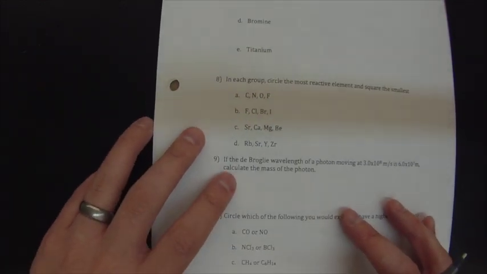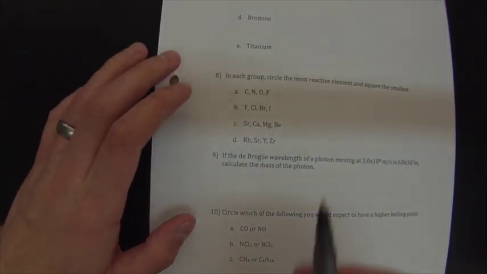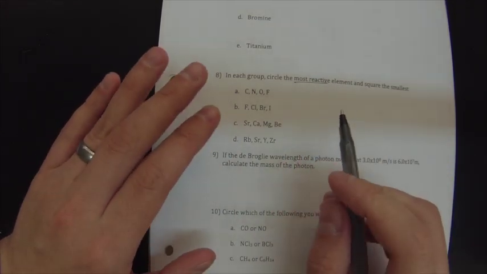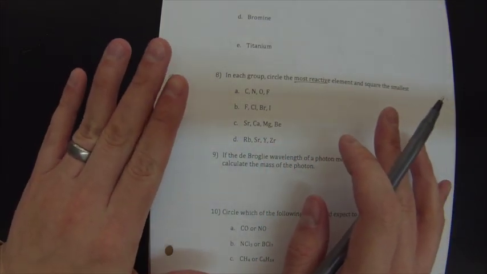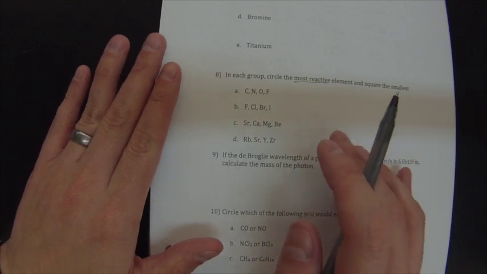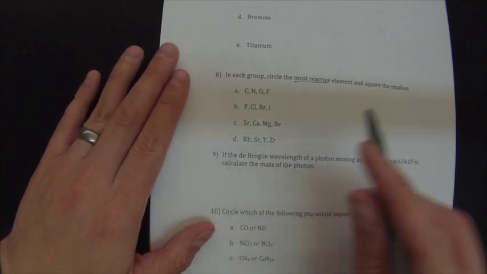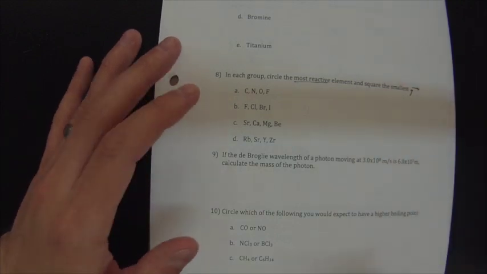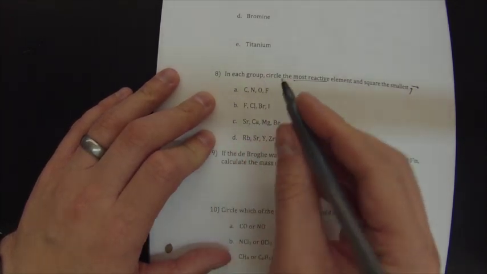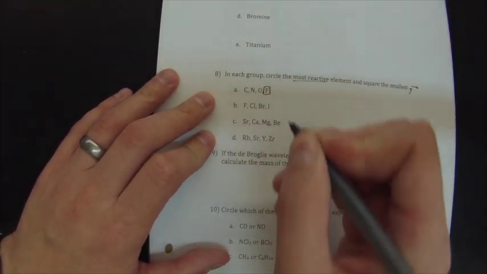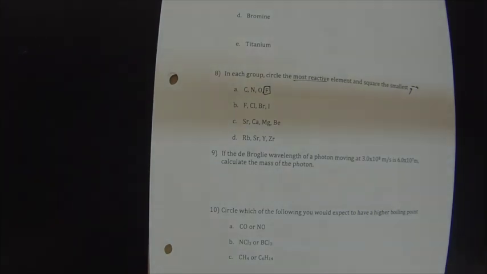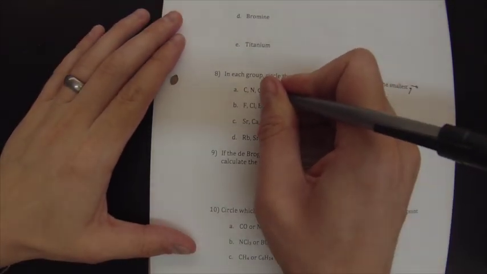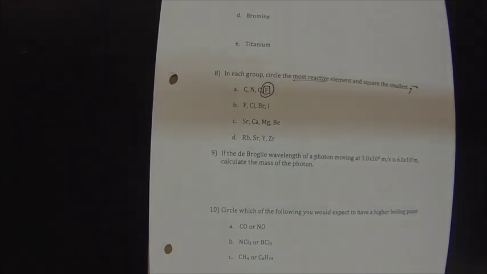Awesome. So for 8, basically the most reactive are the ones that are on the ends. They're on the sides, the left or the right. And the smallest is further up and to the right. So furthest up and to the right here is fluorine. So fluorine is the smallest. And then closest to an edge, or if they're all in the same spot, closest to either the upper right edge or lower left edge, is fluorine. So fluorine gets the circle and the square.